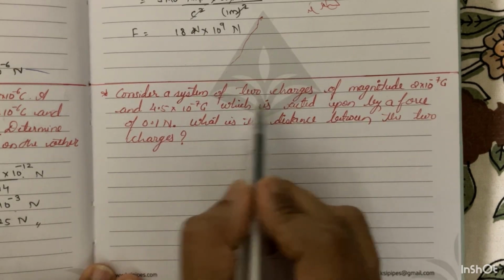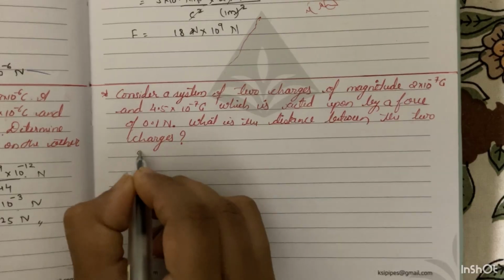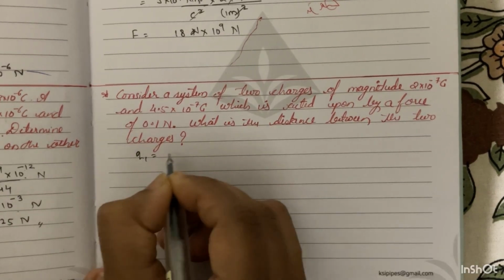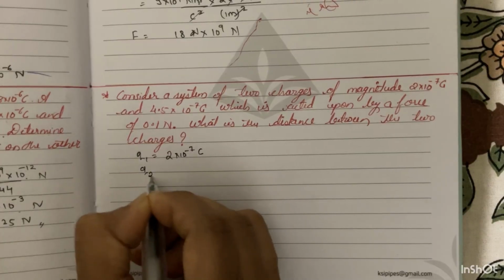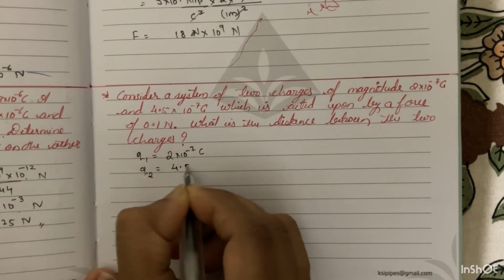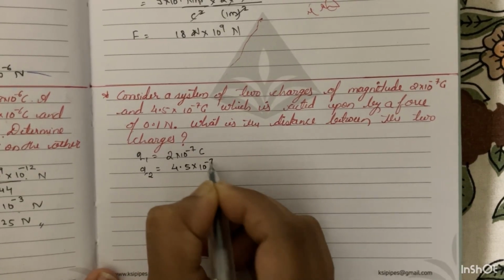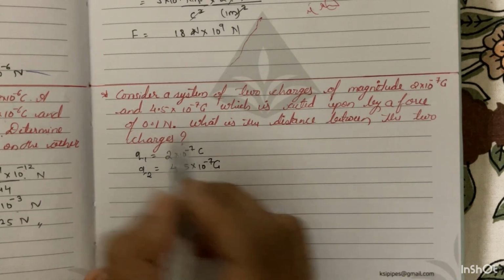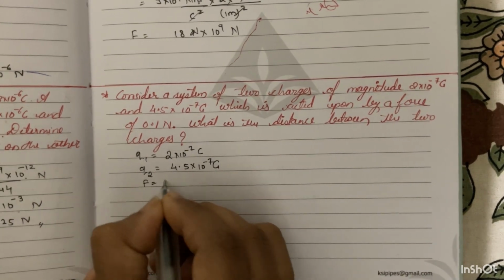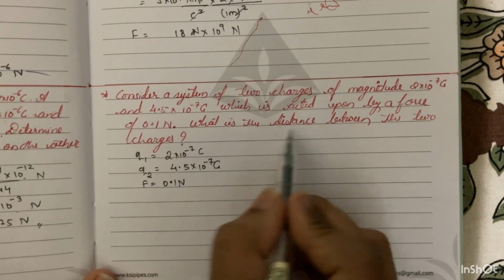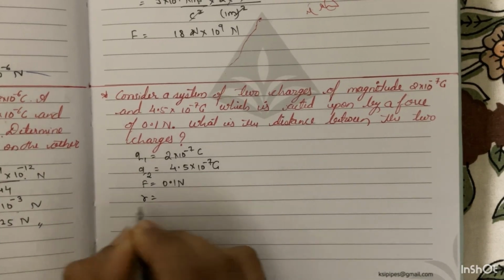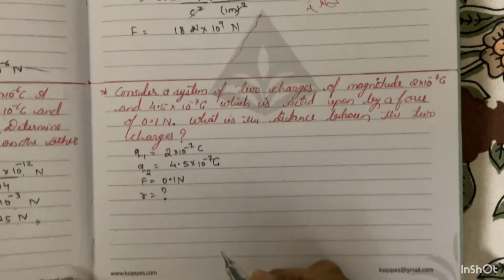In the system, two charges have been given. Let me write here q1, which is equal to 2 into 10 raised to the power negative 7 coulombs, and another q2, which is equal to 4.5 into 10 raised to the power negative 7 coulombs. And the force has been given, that is F, which is equal to 0.1 Newton. Using these values, they are asking us to calculate the distance between the charges, which is R equals question mark. And what is the formula?